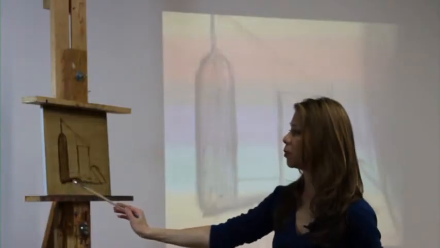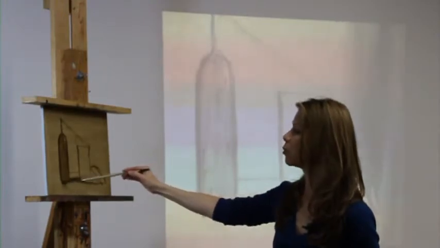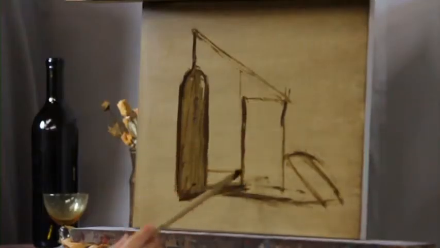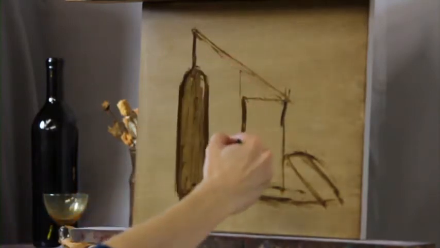This is a great negative space shape between where the cast shadow connects the bottle to the copper. And then you have the table. Then you have the background.